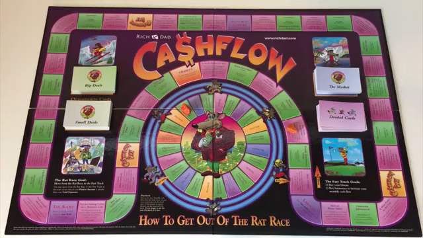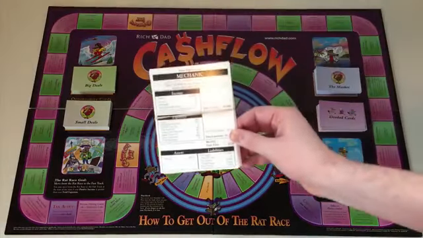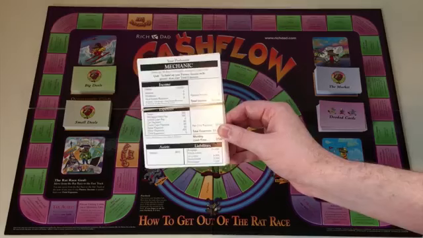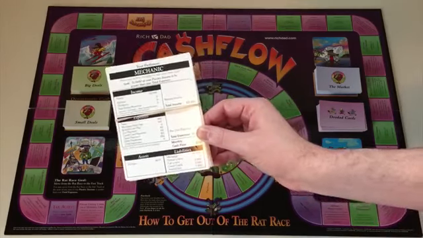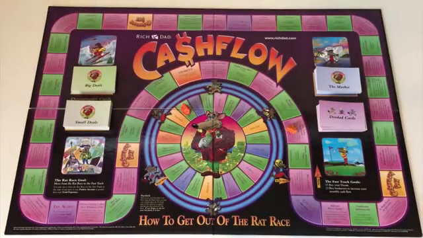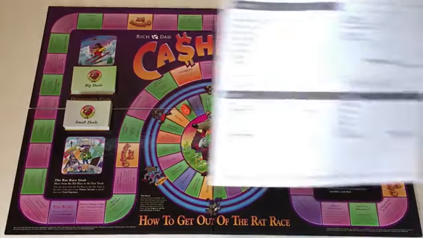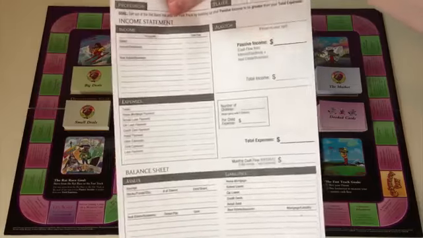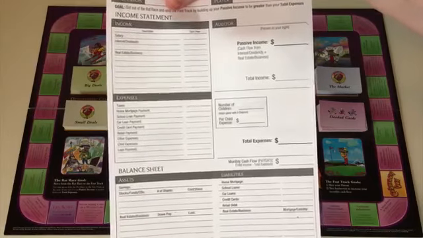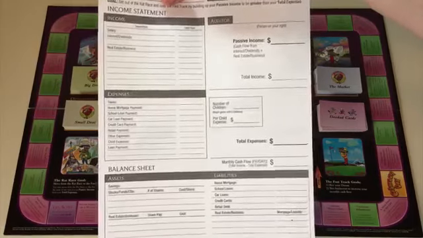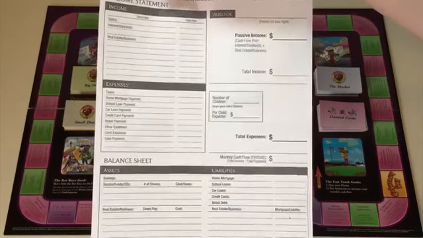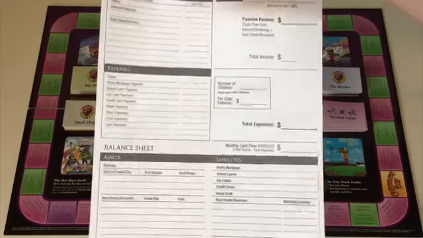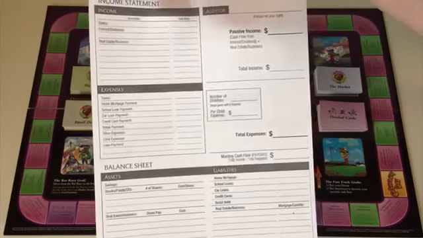The very first thing you do when you start the game is take one of these profession cards and take the information from that card and move it over onto your income statement and balance sheet, which looks like this. It looks exactly the same. I'll give you a bit more detail on this in a minute. Essentially, you just want to move all of your information onto this. You want to make sure that you use pencil because you're going to be erasing quite often.